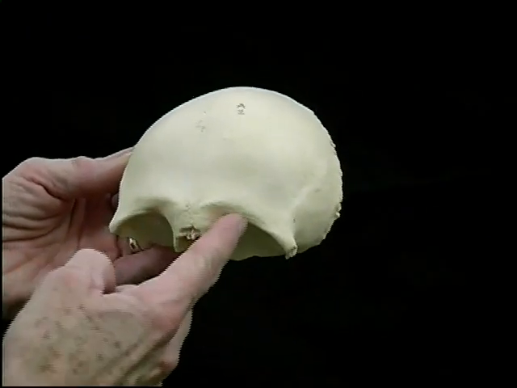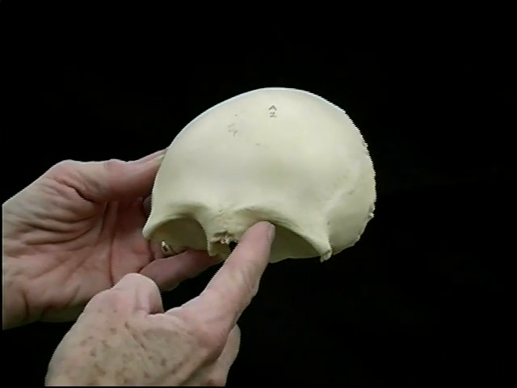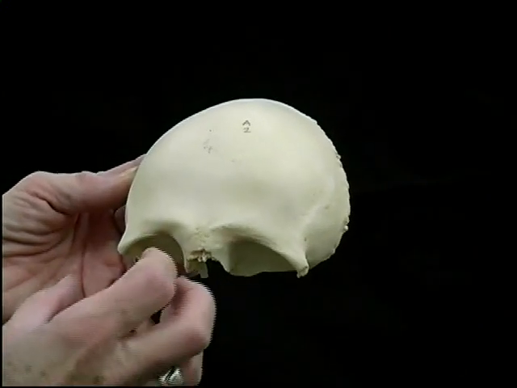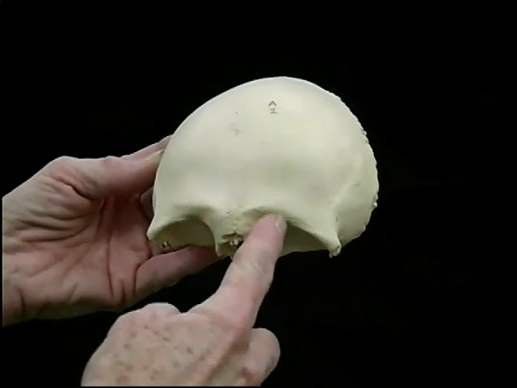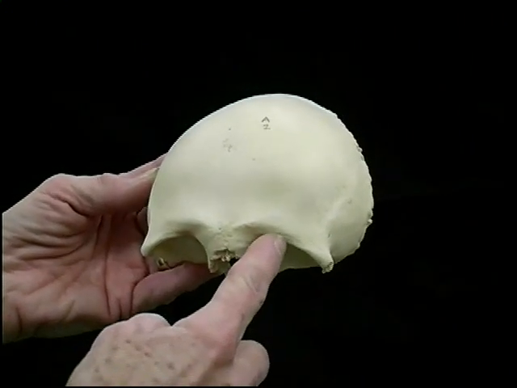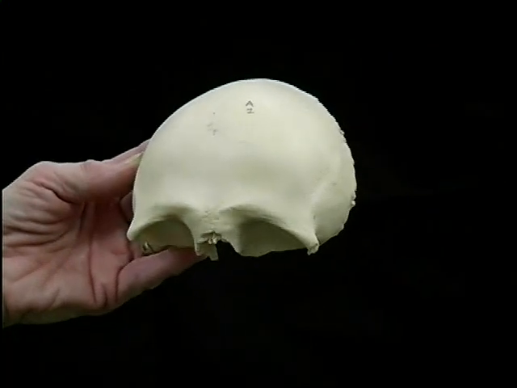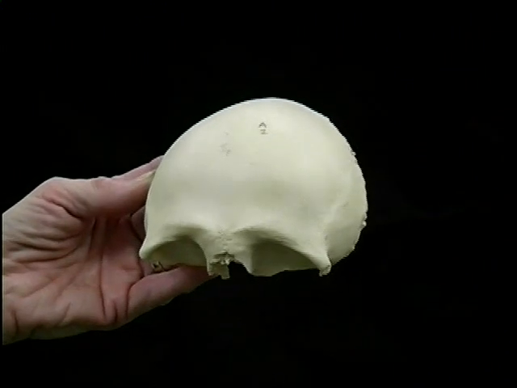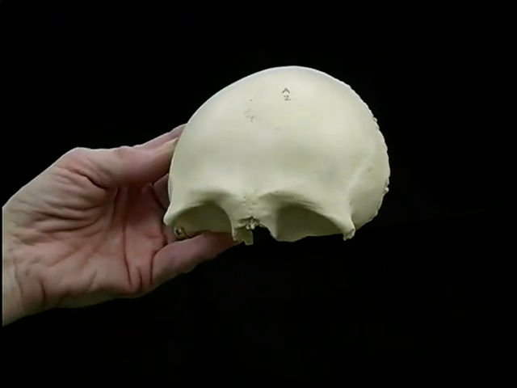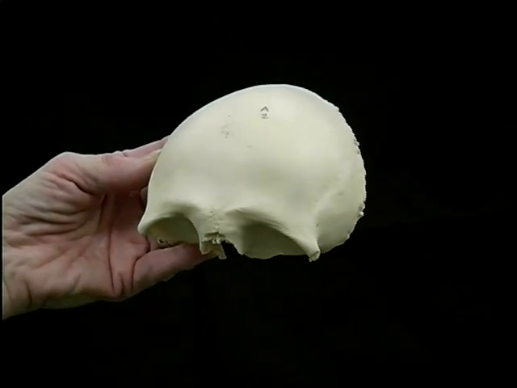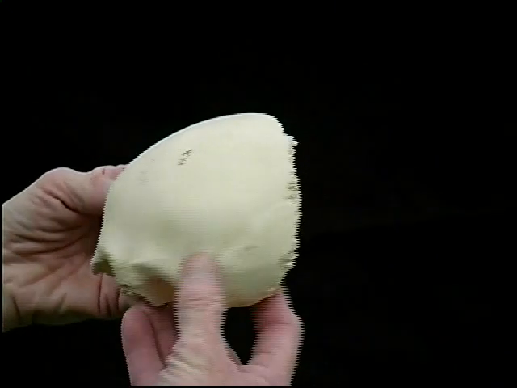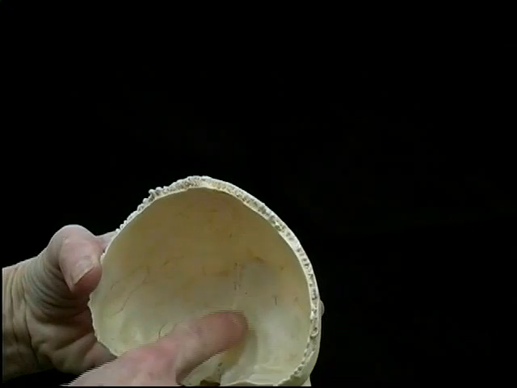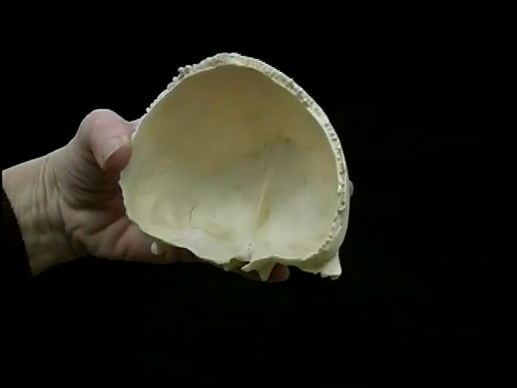And within the orbital margin, you'll find either a hole or a notch. And because the orbit is the frame of reference, this is referred to as the supraorbital foramen if it's a hole, and supraorbital notch if it's open, if it's a hole that hasn't been closed. Then we're going to move into the internal features of the frontal bone. And what you'll see here is the frontal crest.